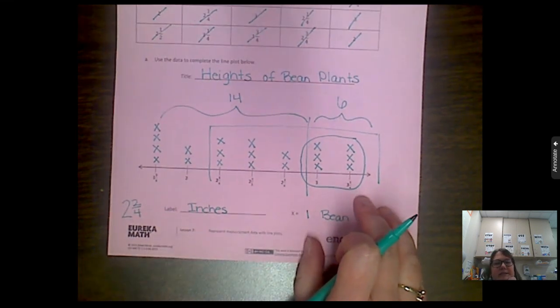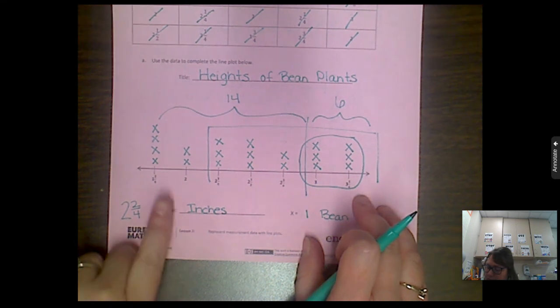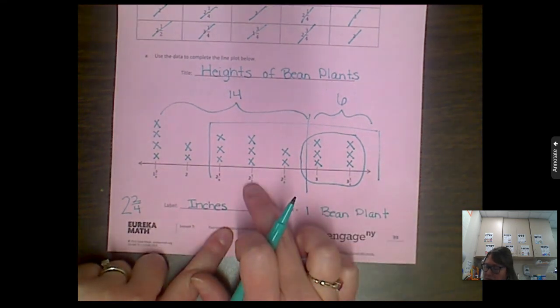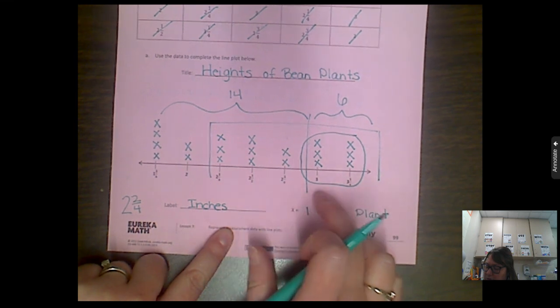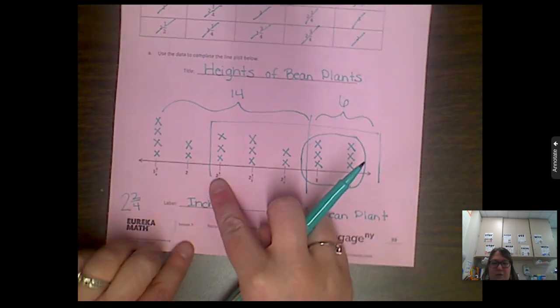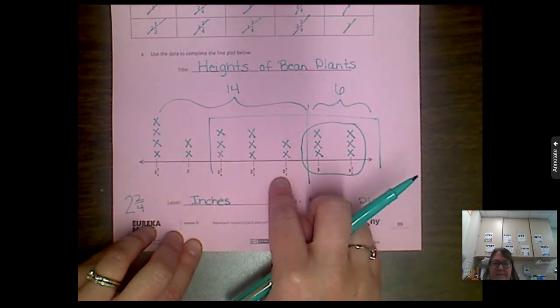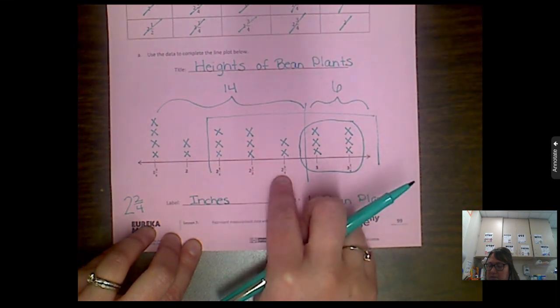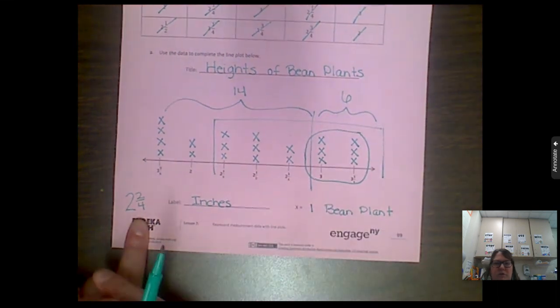Do you see that on there? 1 3/4, 2, 2 1/4, 2 1/2, 2 3/4, 3, 3 1/4. So it would have to go somewhere in here where I have the 2's for my whole numbers, right? 2 1/4, 2 1/2, 2 3/4. There's no 2 2/4 there.